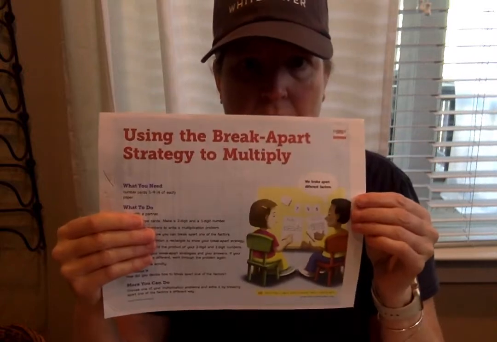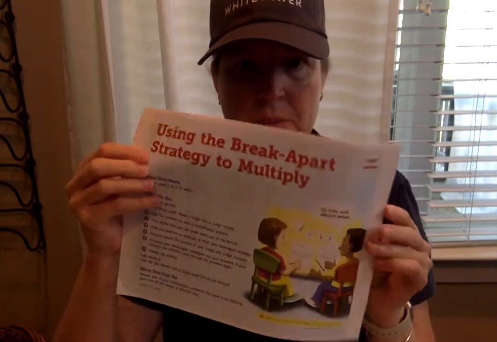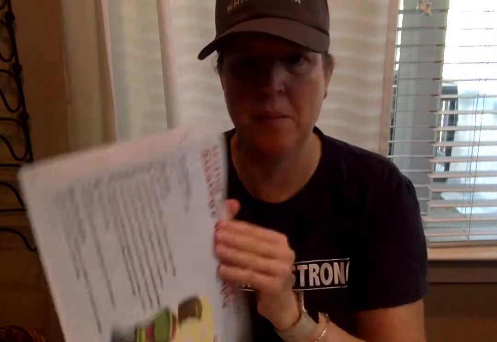Today we are on lesson 9.5 for math, and I'm going to cover that first, and then I'll go over the language arts lesson real quickly after that. So you're going to need your math journal, and you're going to need the packet that says using the break apart strategy to multiply on the cover. There's a game, an enrichment sheet, and a home link sheet. And I will tell you about those in just a minute.